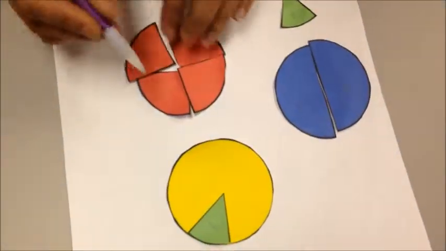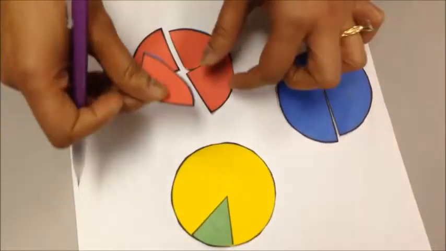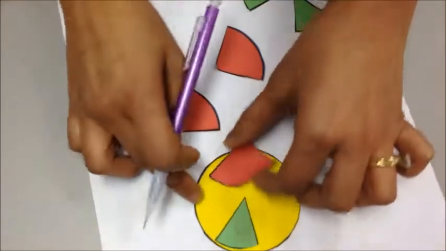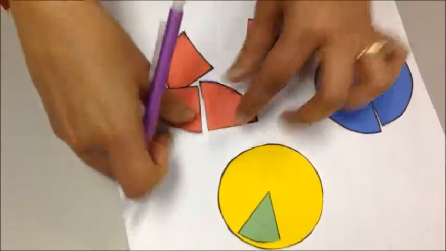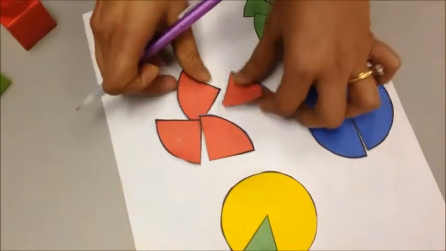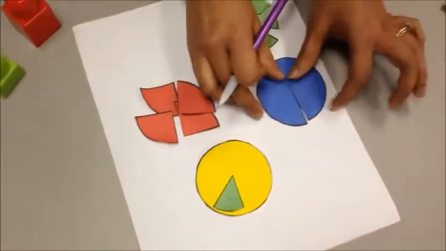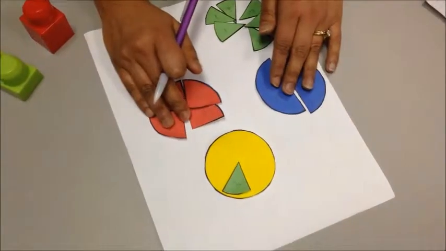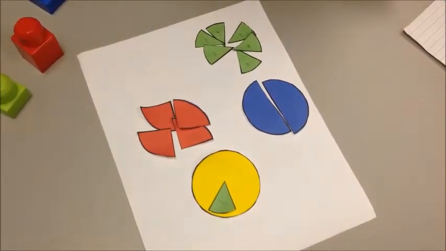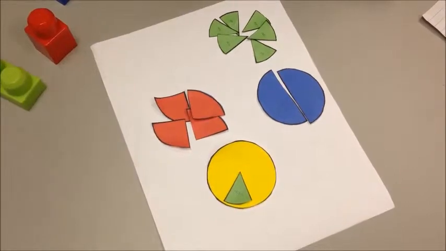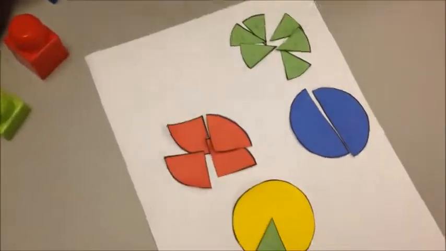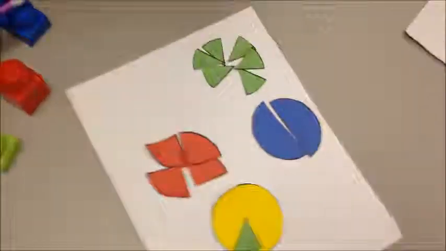This is 4 parts, so each part is equivalent to 1/4, 1/4, 1/4, and 1/4 of a circle. And this is 1/2 of a circle. So going back to our question we just asked, does knowing how many different pieces there are in a pie or a square block help us determine each fractional part? The answer will be yes.